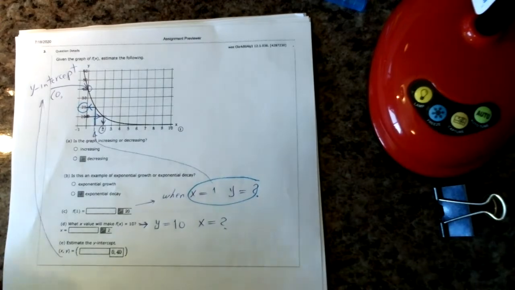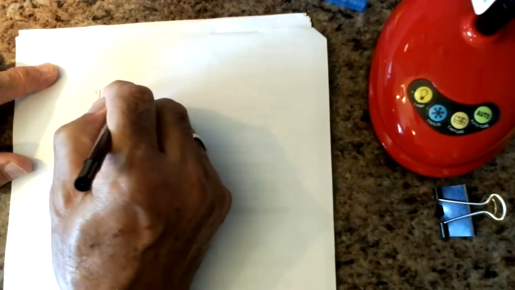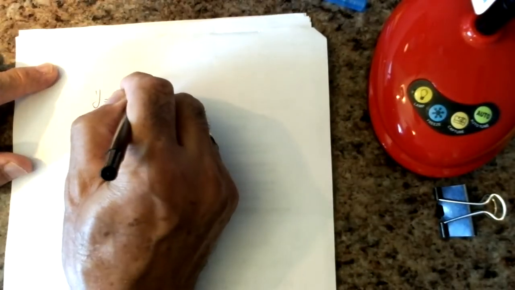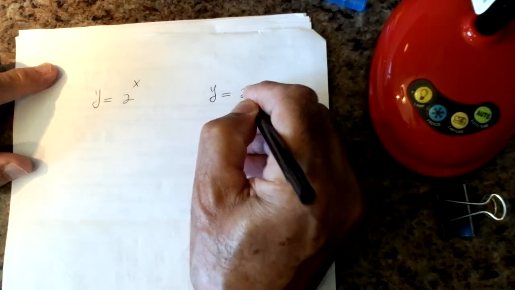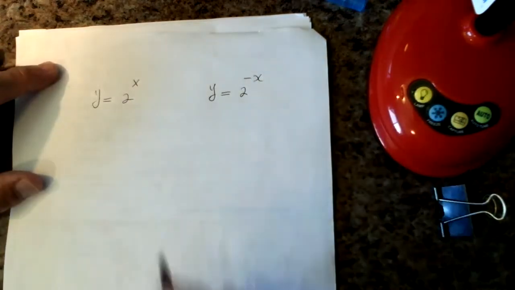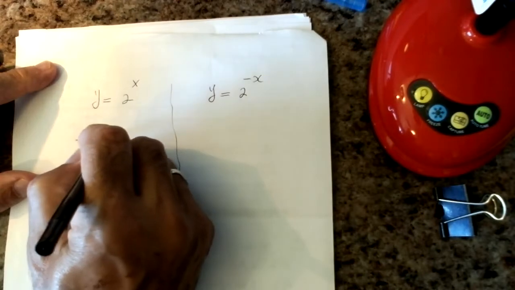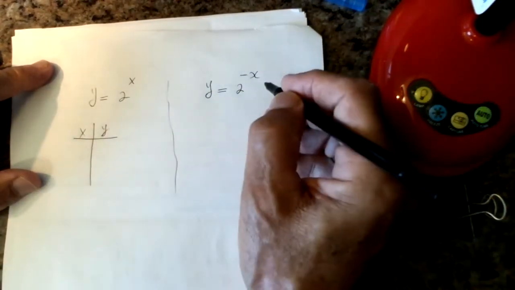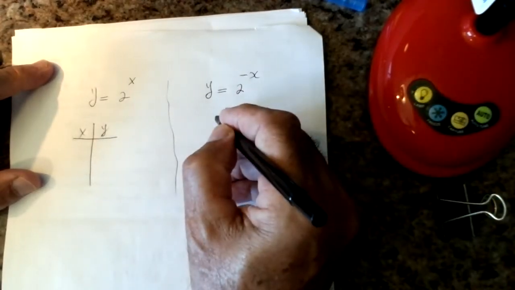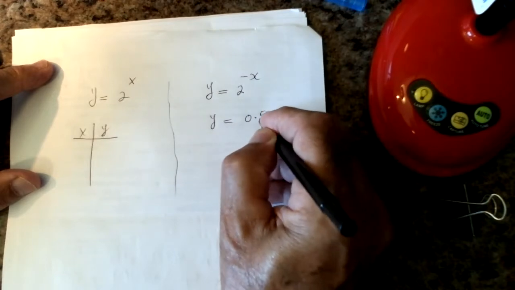Let me show you here. Let's look at these two problems. These are two separate functions. Let's just write this one, 0.5 to the power of x.